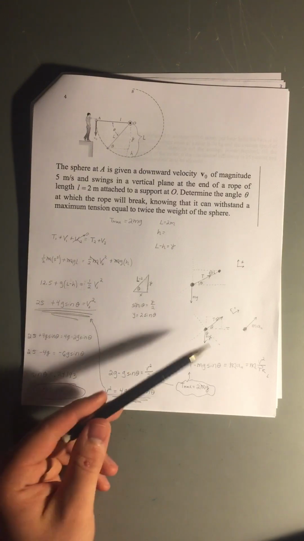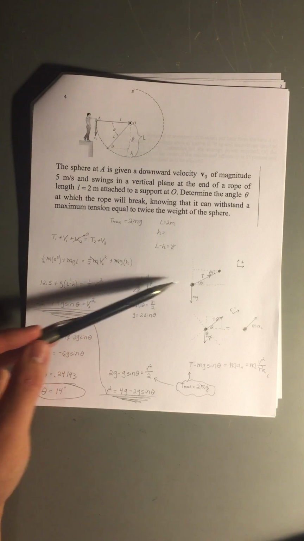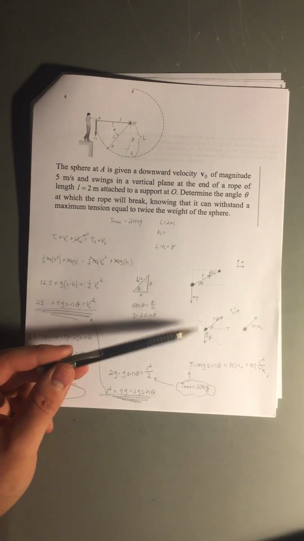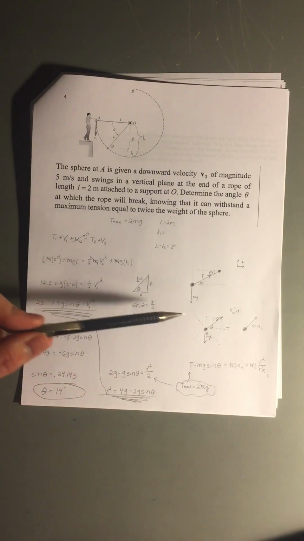And so we have this equation here, but it has 2 unknowns. We don't know theta, which is what we're trying to find, but we also don't know the velocity at that time. And so going back to what we learned in chapter 12, we can use kinetics to derive another equation. And so I did that over here. So this is my free body diagram for the first part using potential and kinetic energy. And then this diagram here was the one I created for the kinetics part.